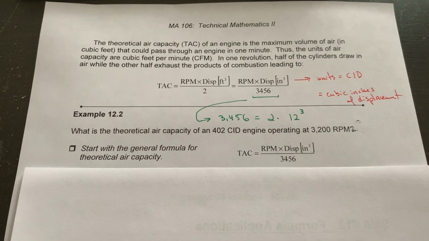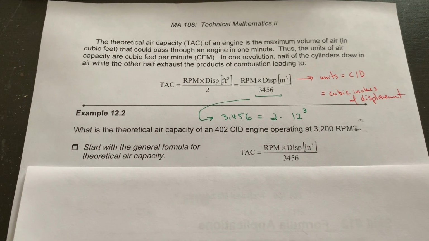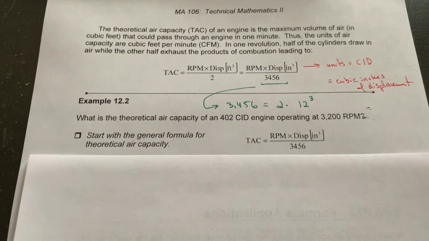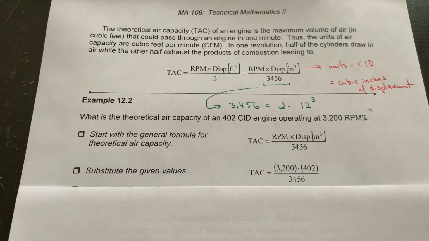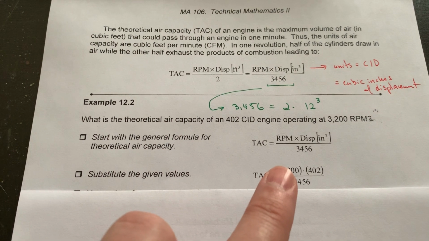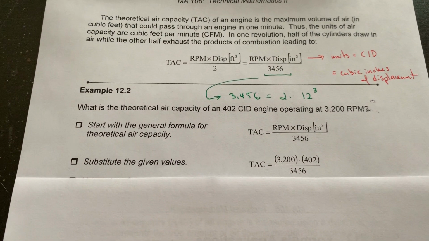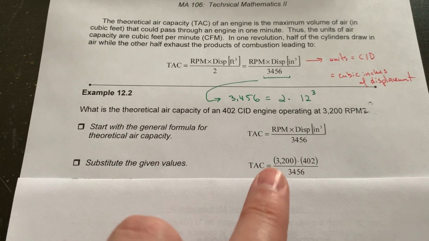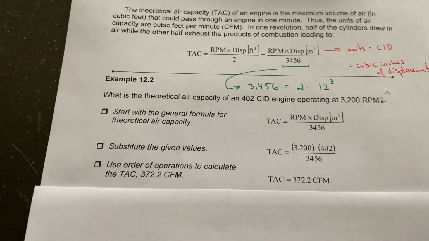So we're just going to sub this into the formula. We need to use the version in cubic inches, so we're dividing by 3,456 rather than just dividing by 2.